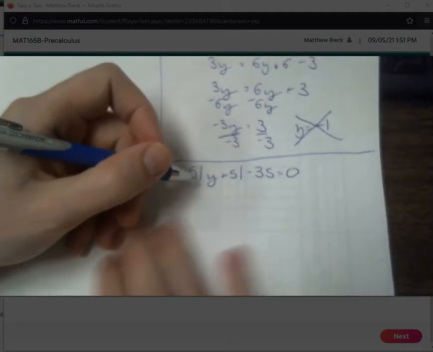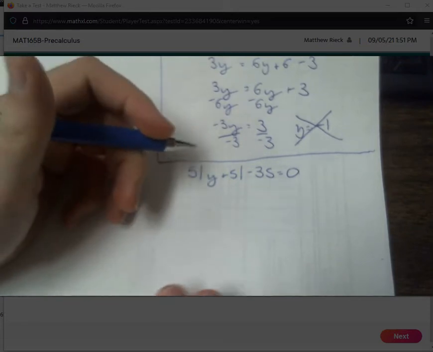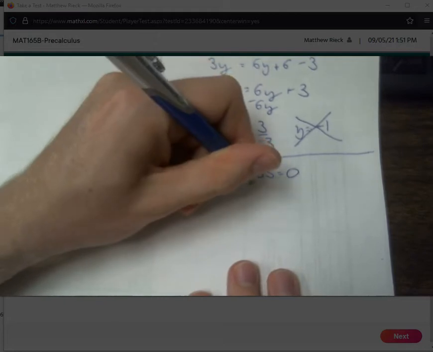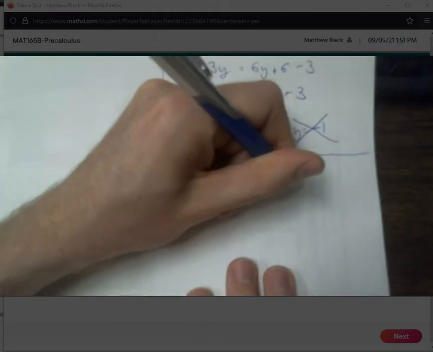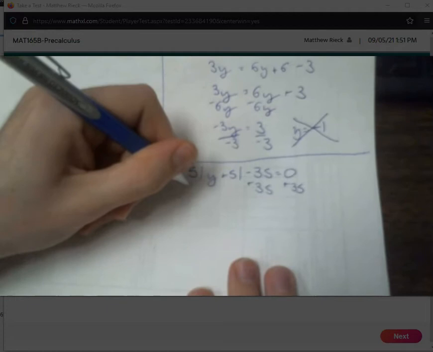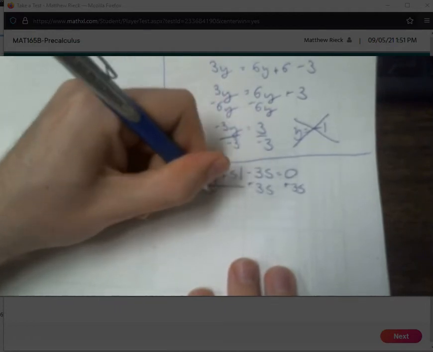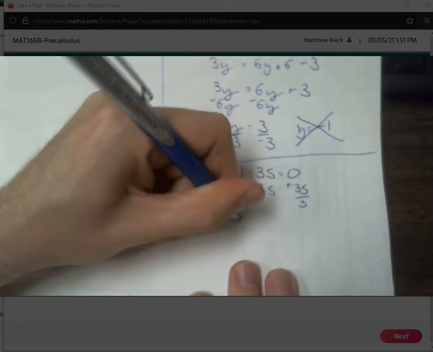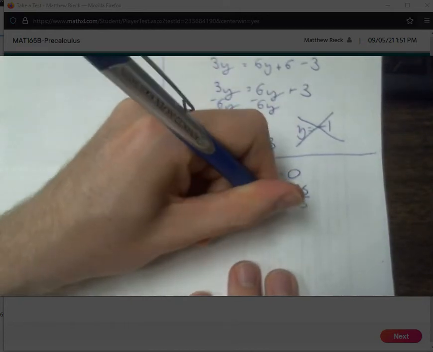My first step is I want to get just the absolute value all by itself on one side of my equal sign. So to do that, I'm just going to add 35 to each side, and then I'm also going to divide by 5.